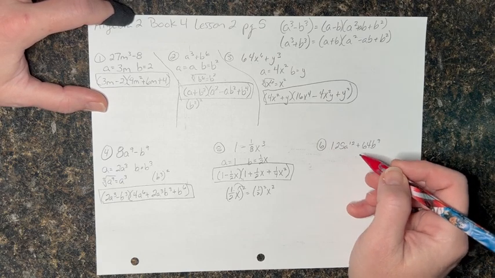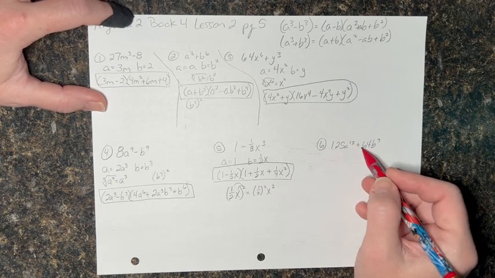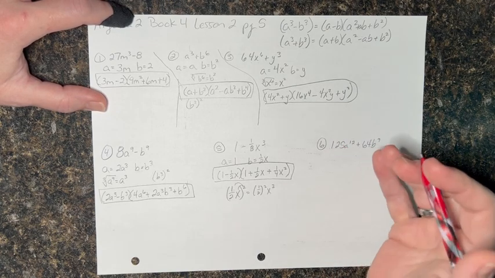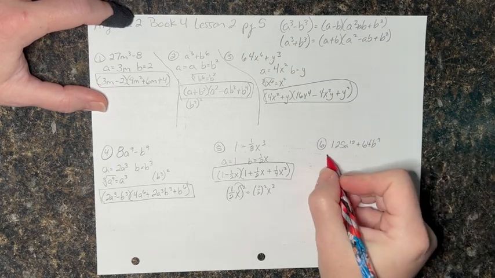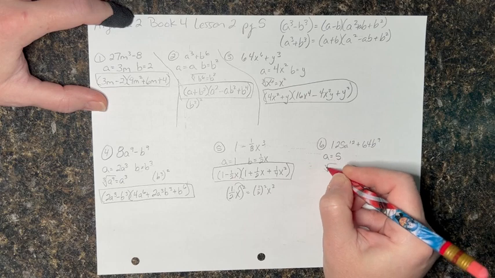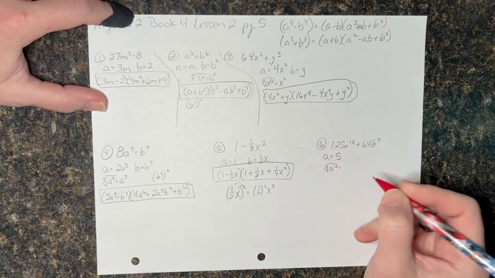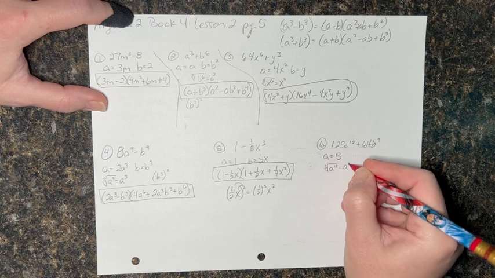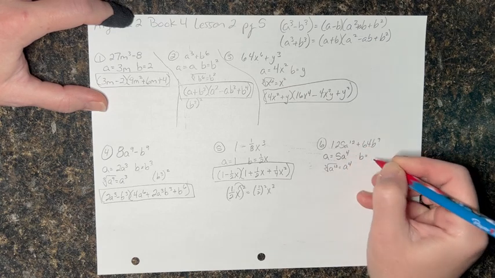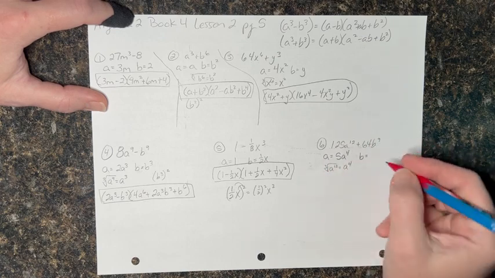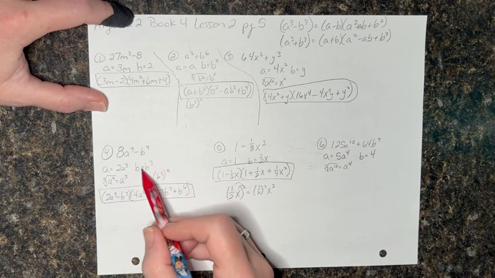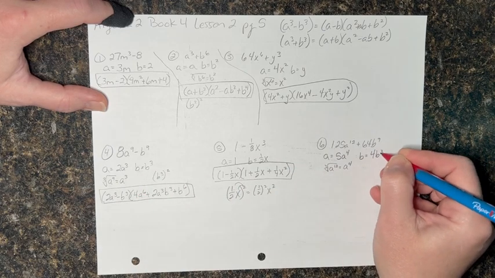All right, number 6. 125 a to the 12th plus 64 b to the 9th. All right, 125, if you're not sure, is 5 cubed. So for my a, I have 5, right? And then I have the cube root of a to the 12th power. 3 goes into 12 4 times, so this is a to the 4th. For my b, remember 64 is 4 cubed, so I have 4, and we already did the cube root of b to the 9th over here, right? So we know that this is b to the 3rd power.